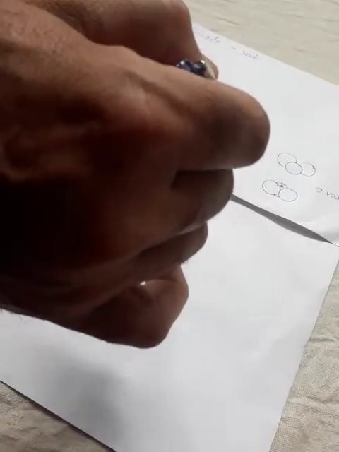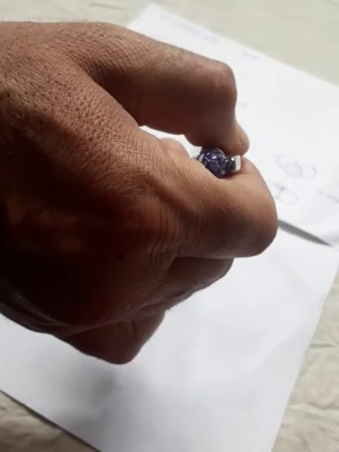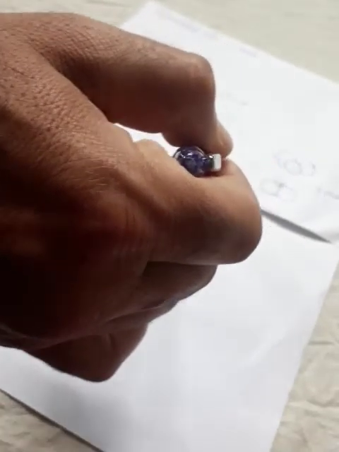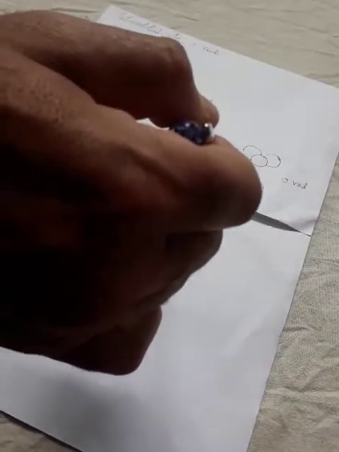The void formed between these two equilateral triangles with apices in opposite directions is called an octahedral void, or octahedral site.